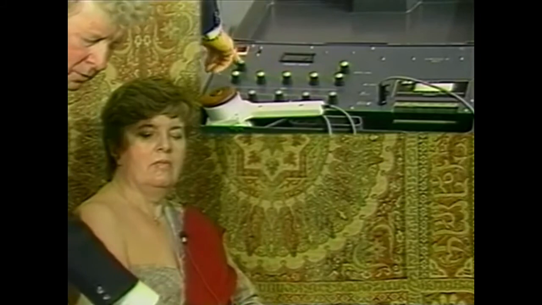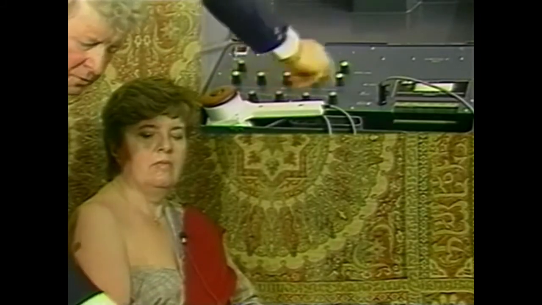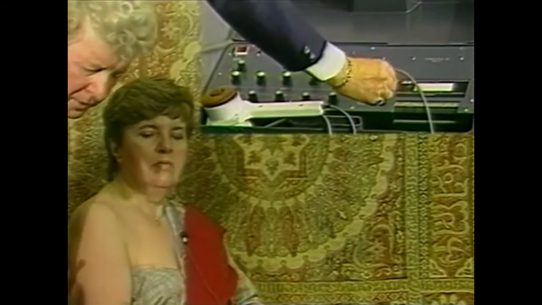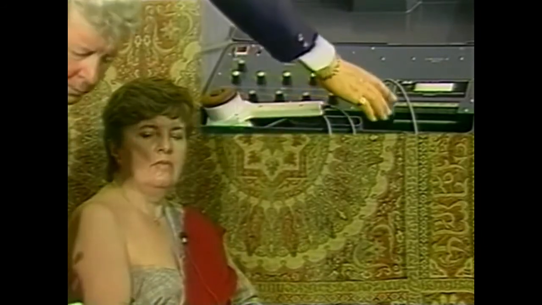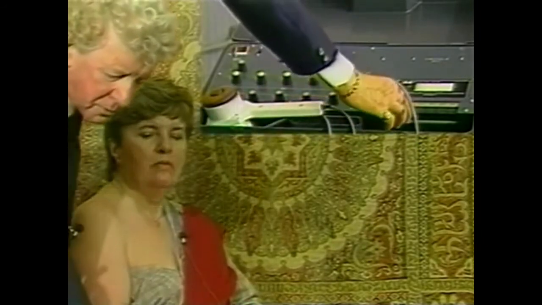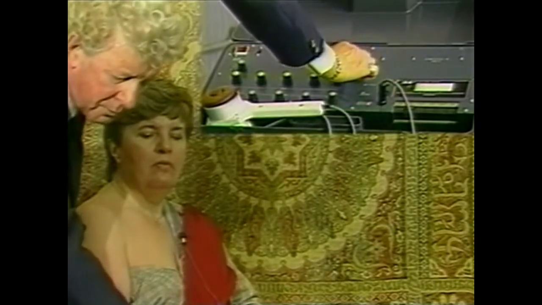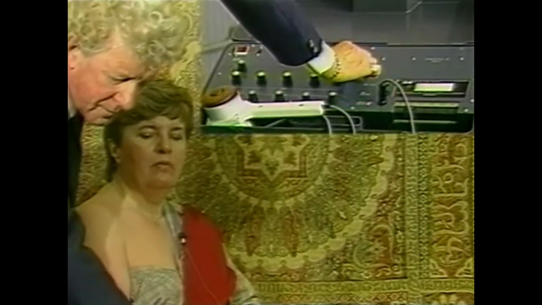This can then be transferred and recorded to a magnetic tape, and it is then ready when you plug in your applicator on this side to apply to the patient. And the way we apply it to the patient is merely to switch it on and turn up the amount of output on the applicator.